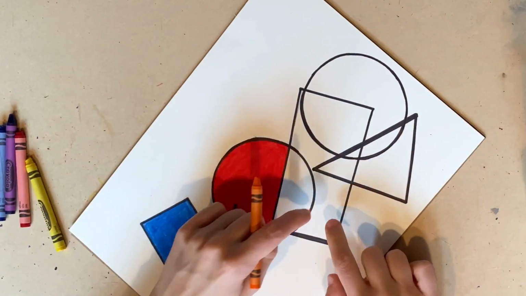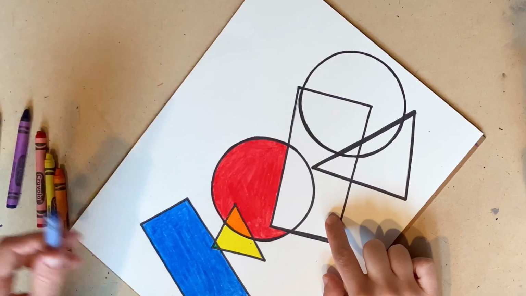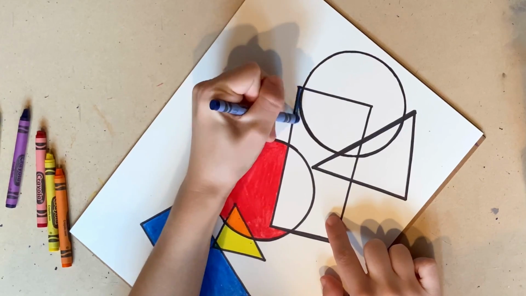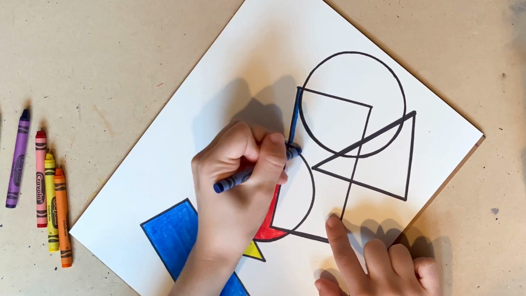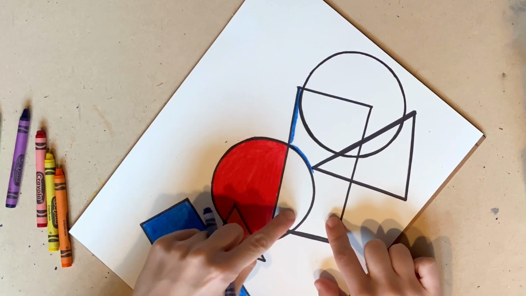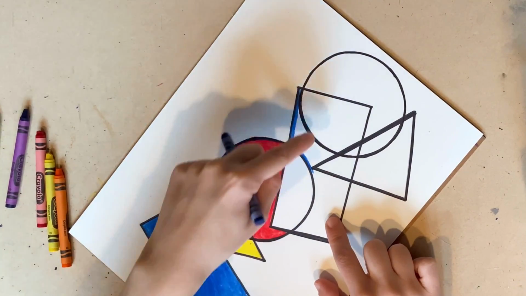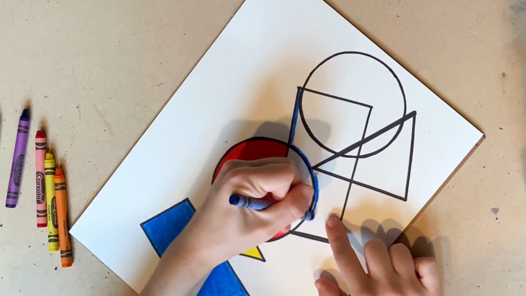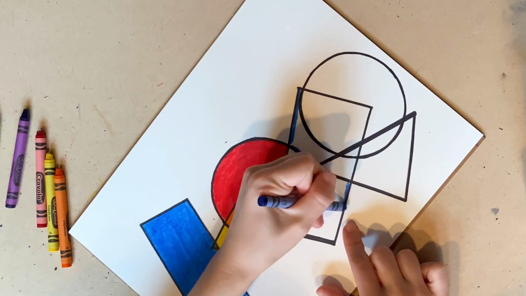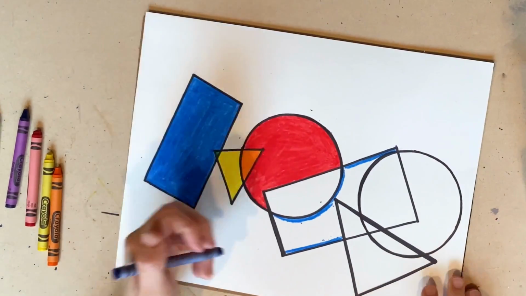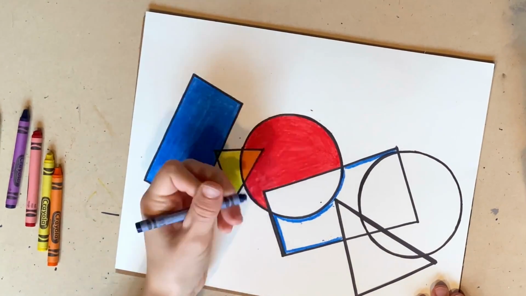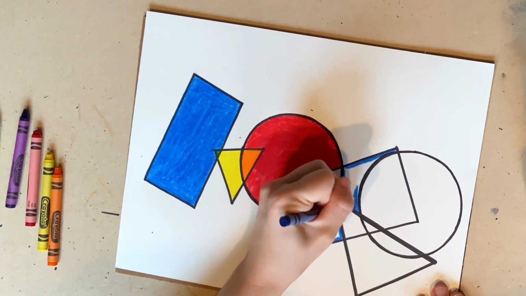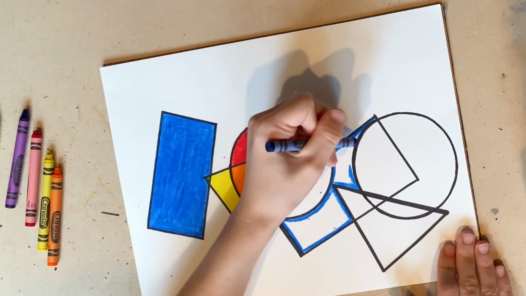Now we're going to move on to this rectangle. This rectangle is going to be blue. I'm going to outline just the rectangle, not the inside of the second circle, or the triangle. So when you have overlapping shapes, you do not color the overlapping shape blue.